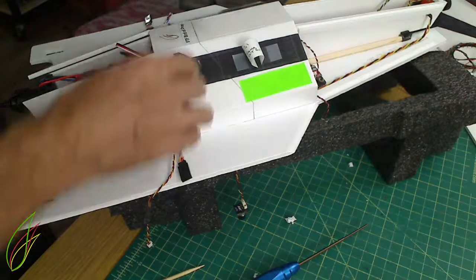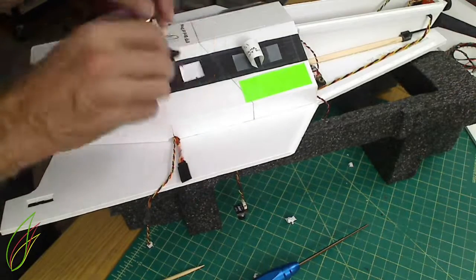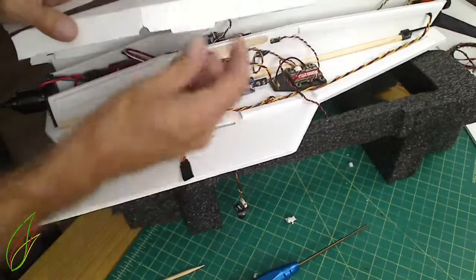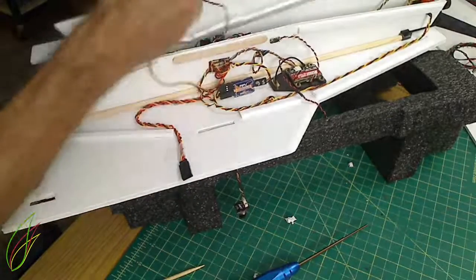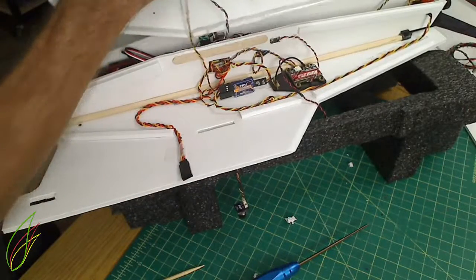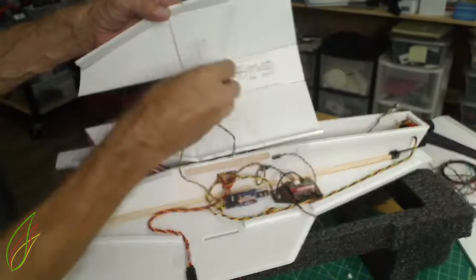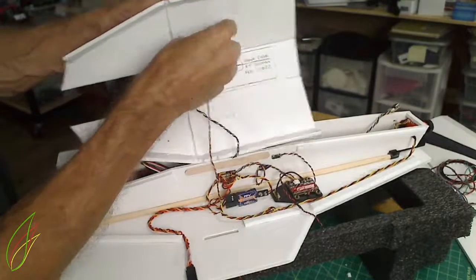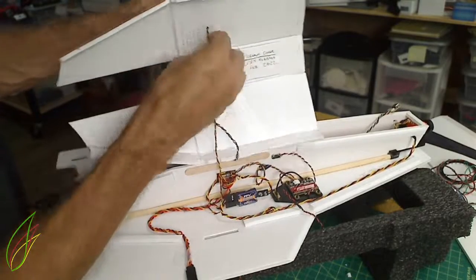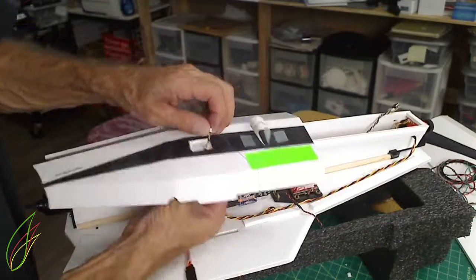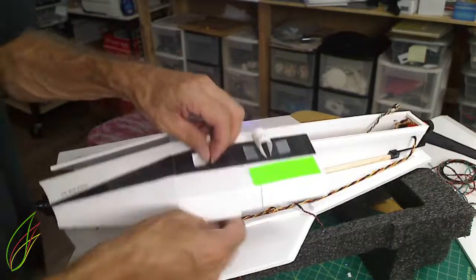Hope it's in the project box. Okay, so now we're going to see if we can stick this guy through that hole. Right through there. Okay, now we're going to test fit and see if it's going to work. I hope it obviously should.